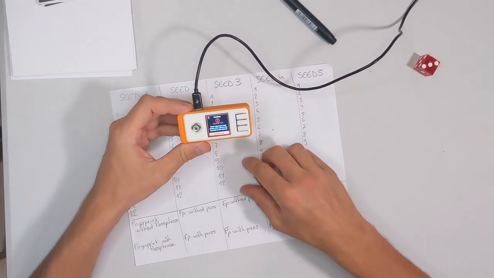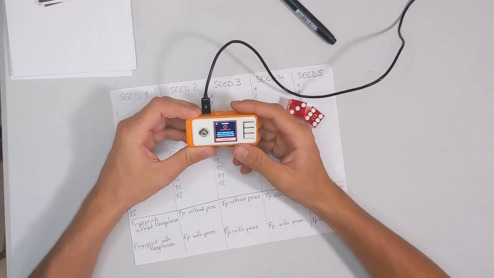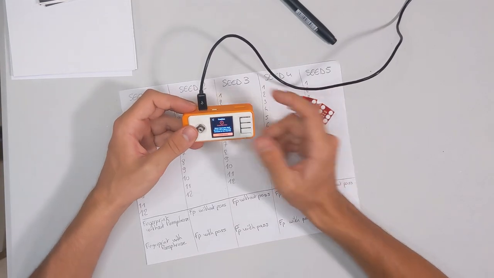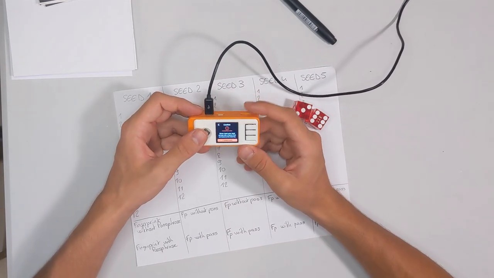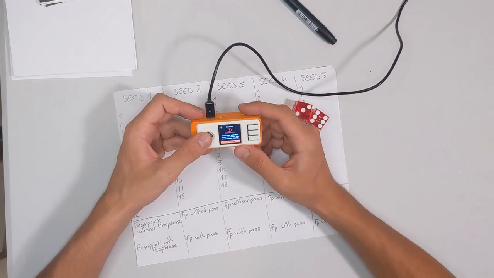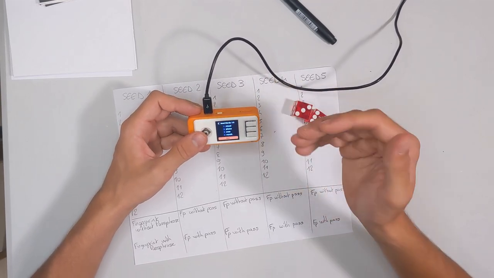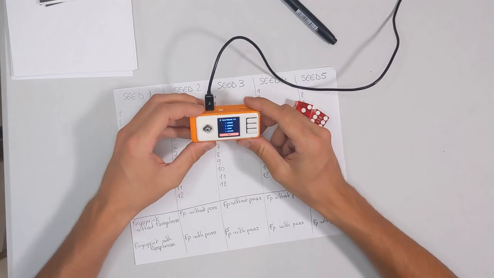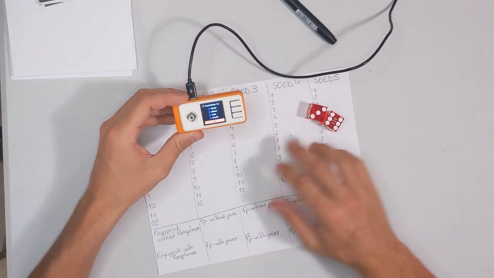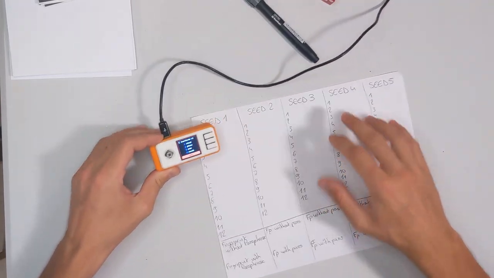Cool. So we have generated our first seed, and it's now gonna be prompted to us. We just click I understand, and these are the seed words that we need to back up. This is our first seed.